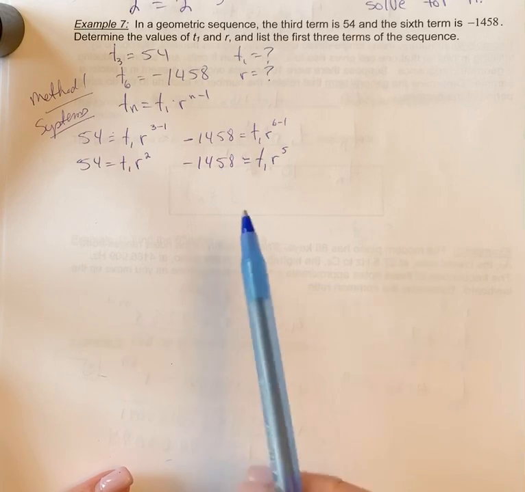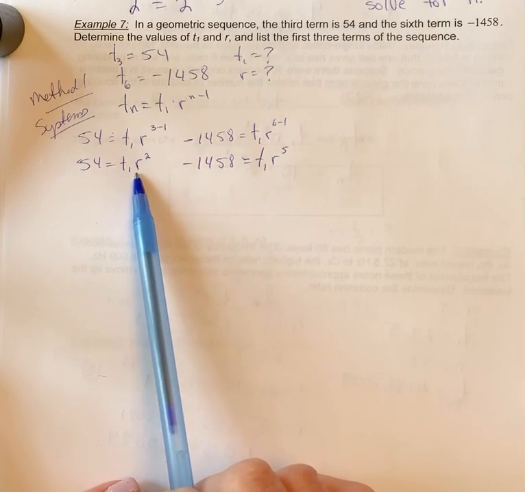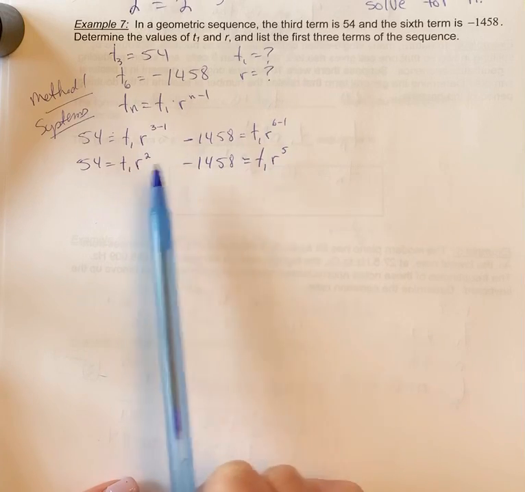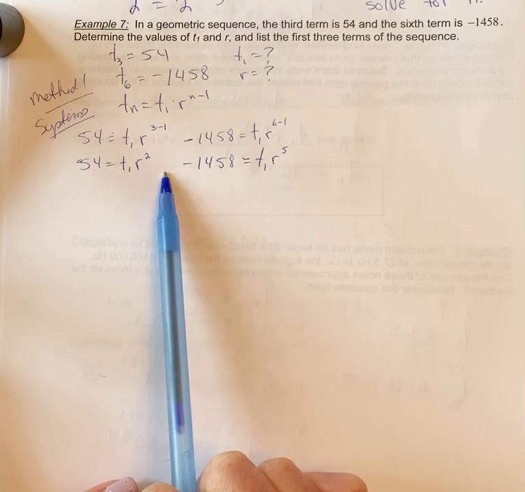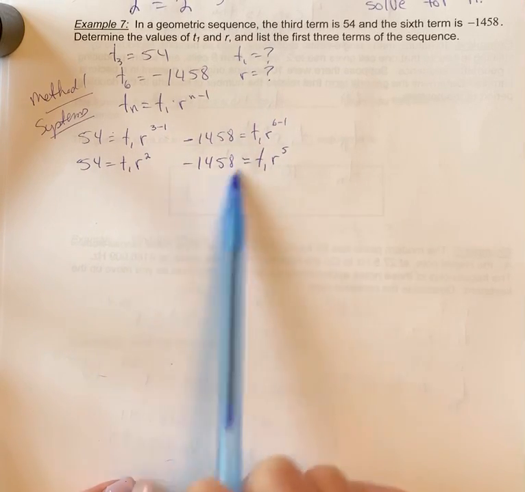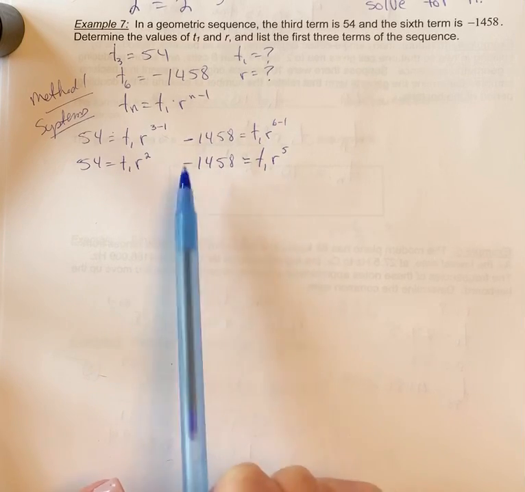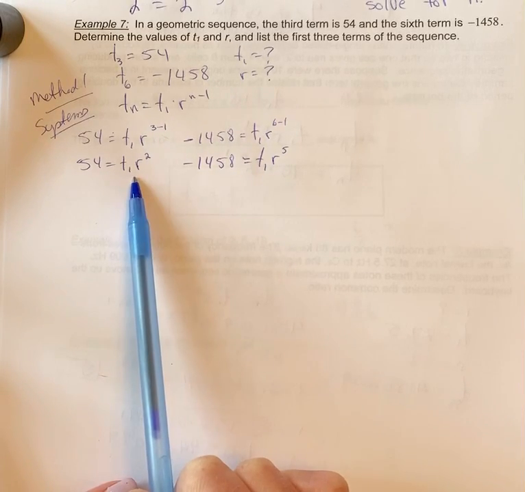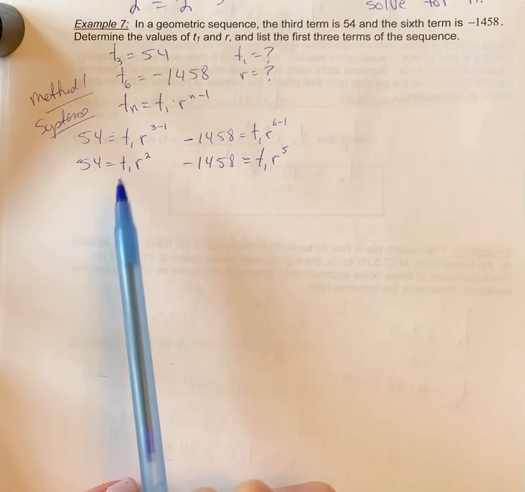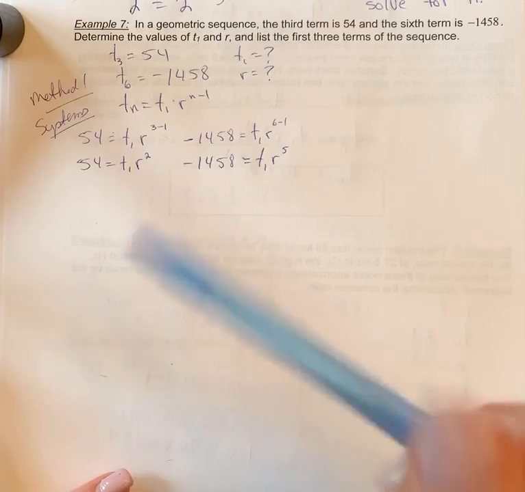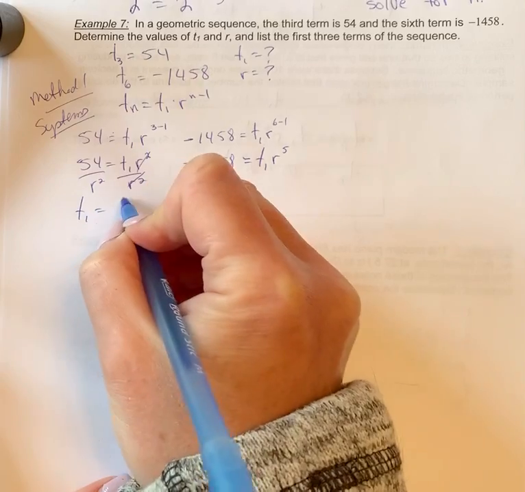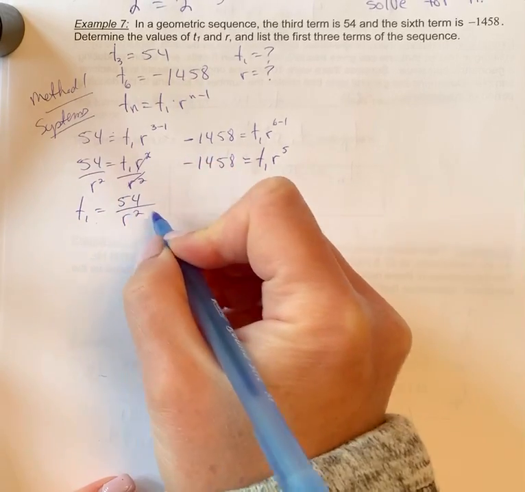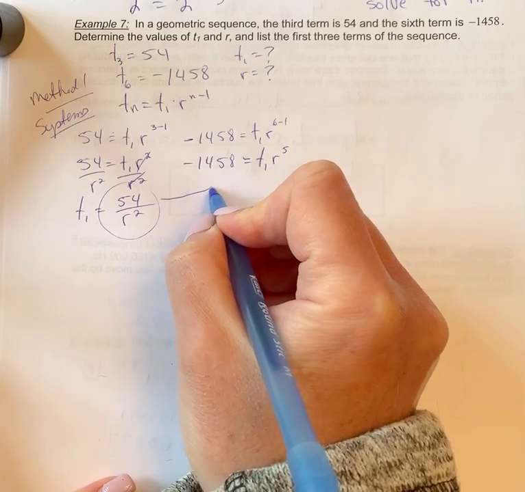Now, up until now, we have been using the elimination method with our systems. We can't do that here because these aren't like terms. If we line these up, adding and subtracting isn't going to make sense. There is a strategy we haven't looked at, but we're not going to learn a new tool when we don't need to, because we already use the substitution method. So we're going to isolate term 1 and substitute it in here. To isolate term 1, I'm going to divide off the r squared. So term 1 is equal to 54 over r squared, and I'm going to substitute that in for term 1.